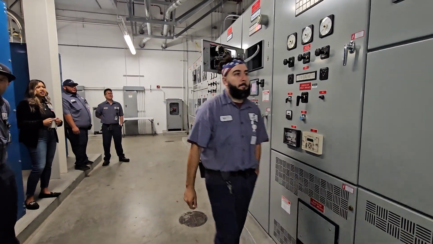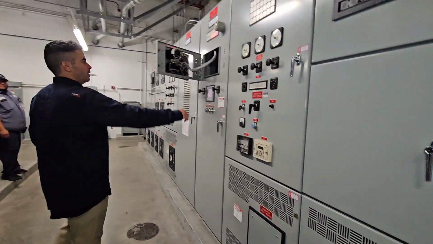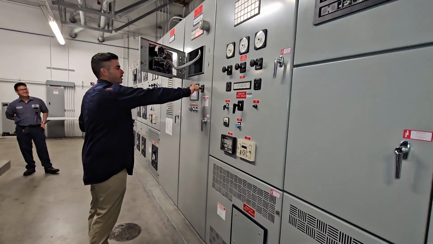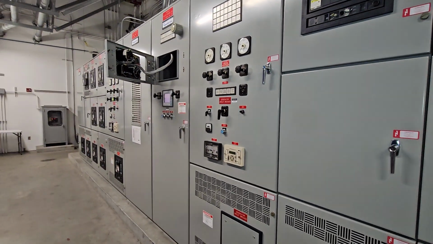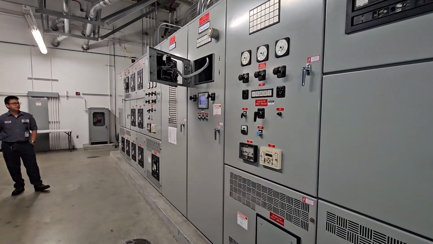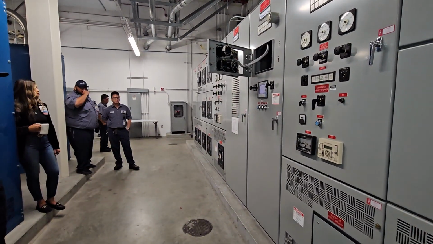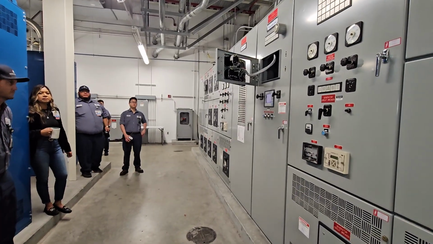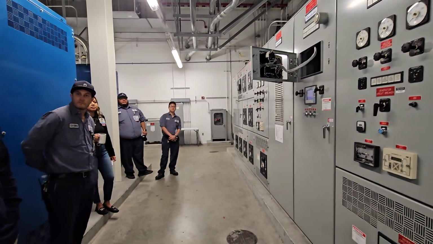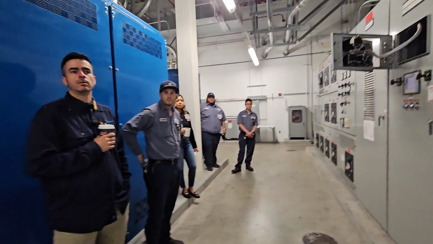When we simulate the blackout, I'm gonna put this in auto, so the system is back in the standby condition. We simulate the blackout, so the ATS already closed, the generator ran, and it had load on it. Now we got power back.